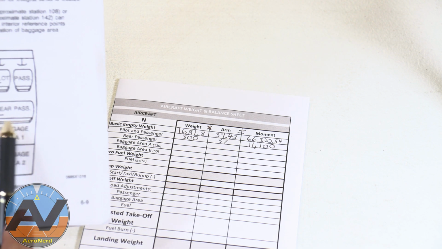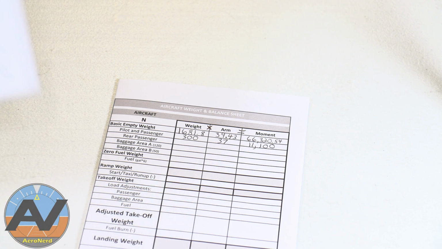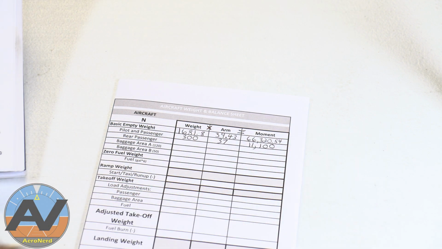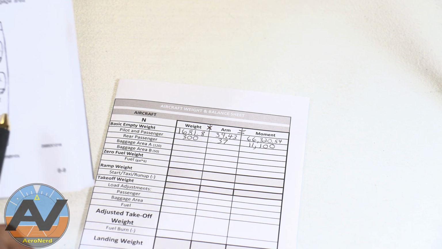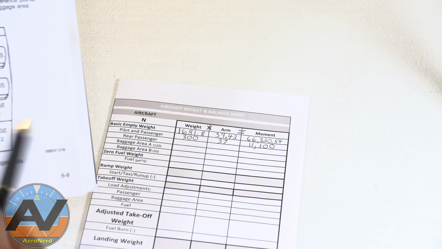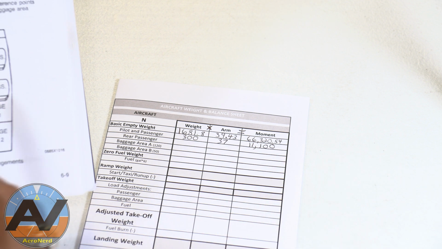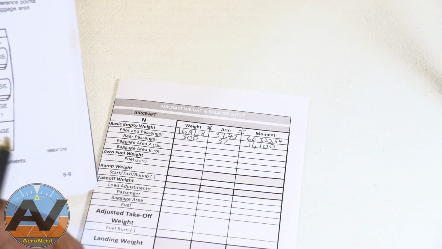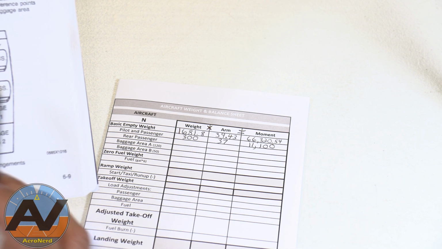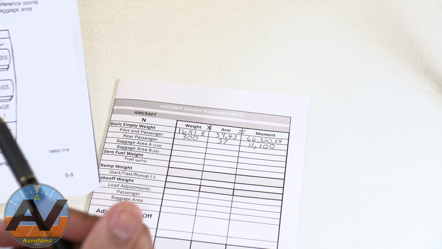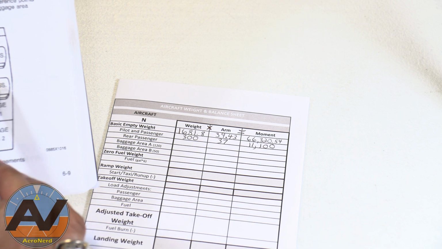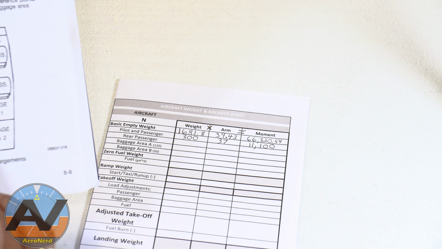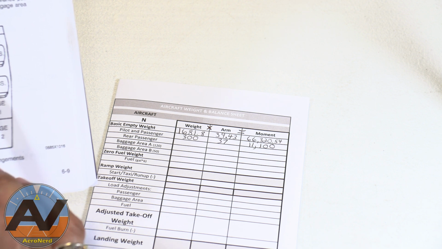Now, rear passenger. Rear passenger is also going to be right here. Let's say we don't have any rear passengers. However, let's say we do have our flight bags. Our flight bags are pretty heavy, but we don't normally put them in the baggage area. We normally just reach our hand behind and set them in the rear passenger. So even though it says rear passenger, what we're typically concerned about is making sure that if there's any weight on this station, on this arm of 73, we definitely put it in there.